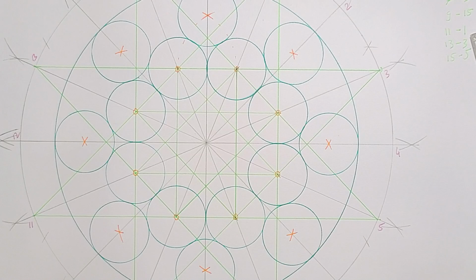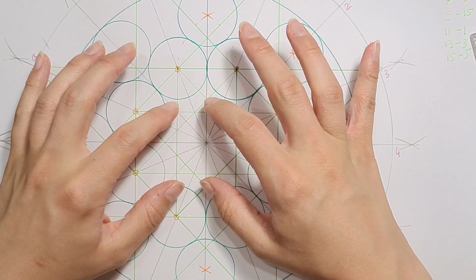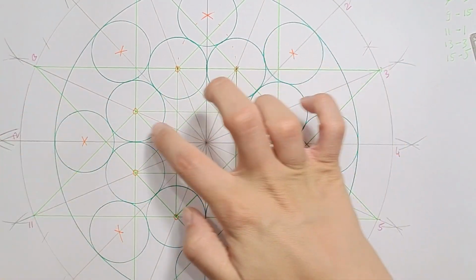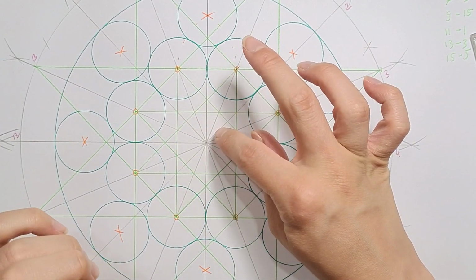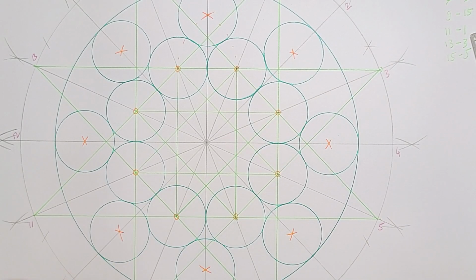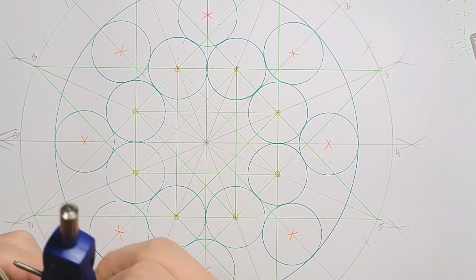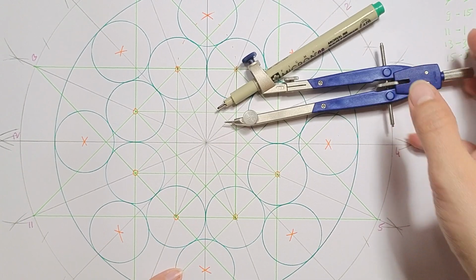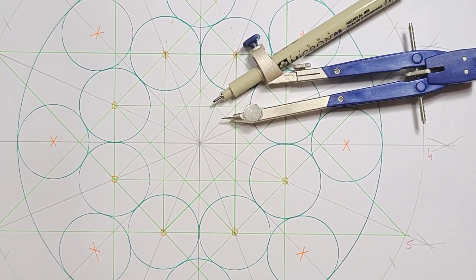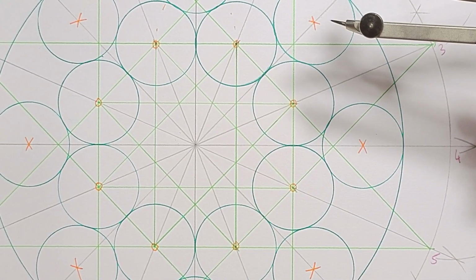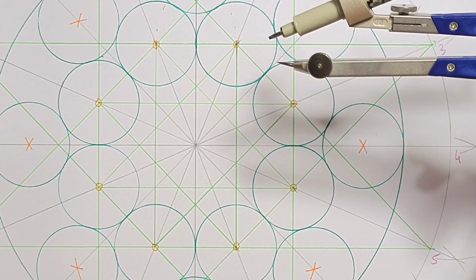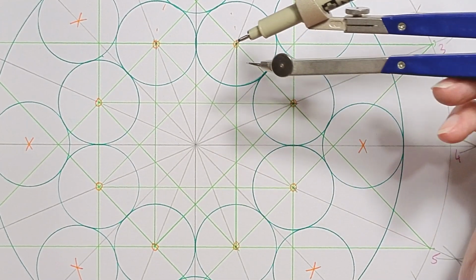And the idea here is that we're going to do exactly the same thing as we did on the first star to do our 8 tangent circles, and that's going to give us the base for the 8 foils. Yep.